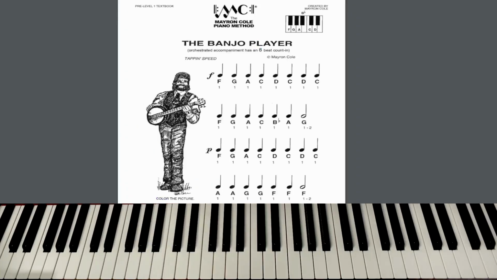And let's go back to The Banjo Player. We're going to do one performance with and one without the metronome. Remember, forte for the first half, piano for the second half. You can add that later if it's a little too tricky for now.